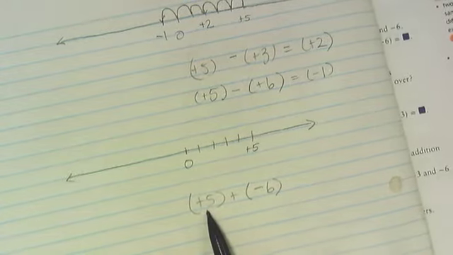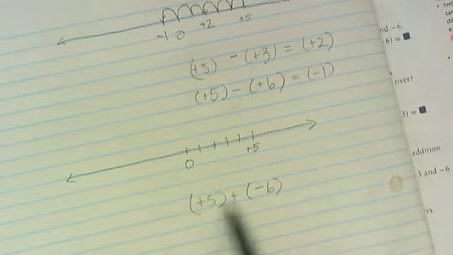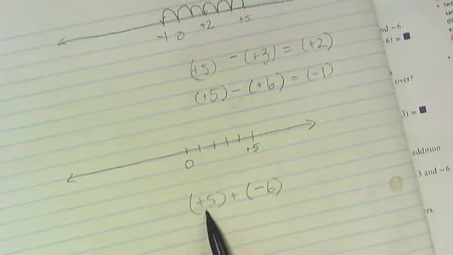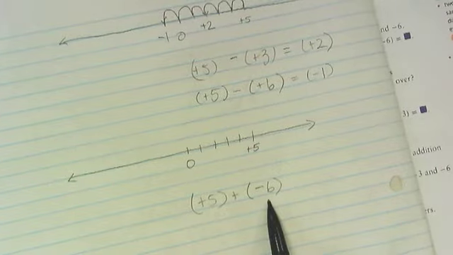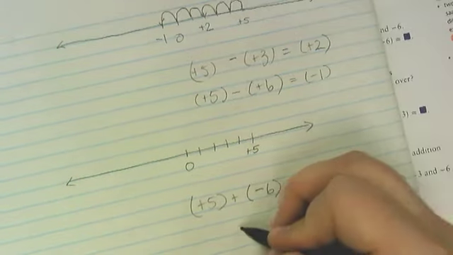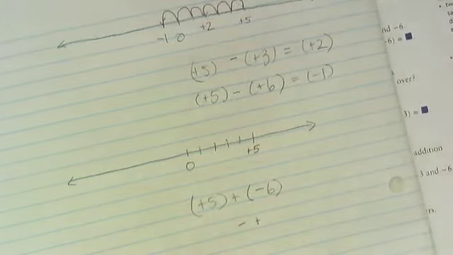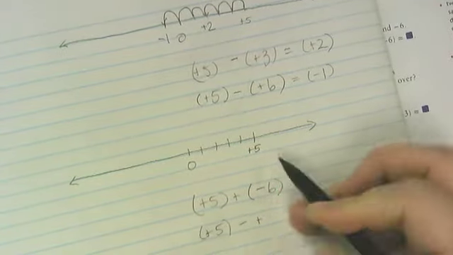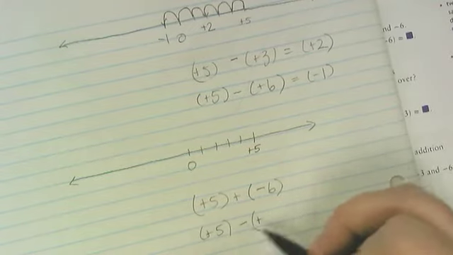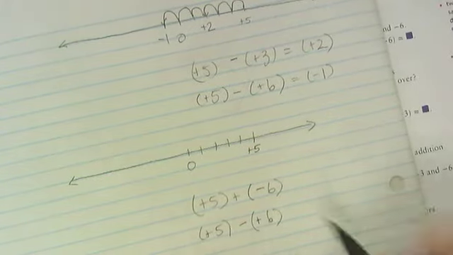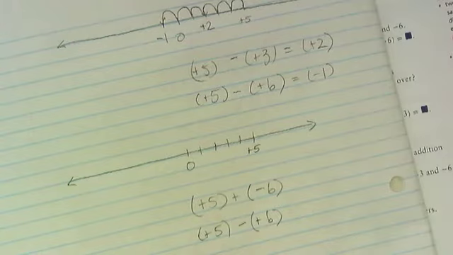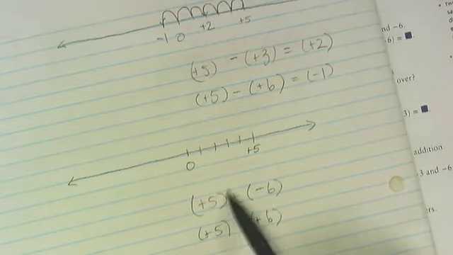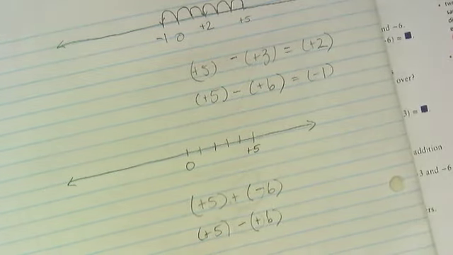But look at our numbers. These are the only two numbers we're dealing with. We're dealing with positive 5 and we're dealing with negative 6. Adding a negative and subtracting a positive are the same thing. So positive 5 plus negative 6 is the same as positive 5 minus positive 6. So the minus cancels out the plus, basically? Sort of. They're interchangeable. At this point, they're interchangeable.